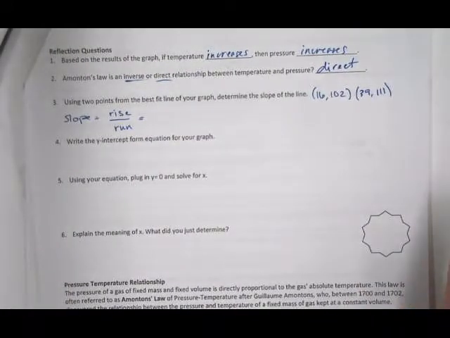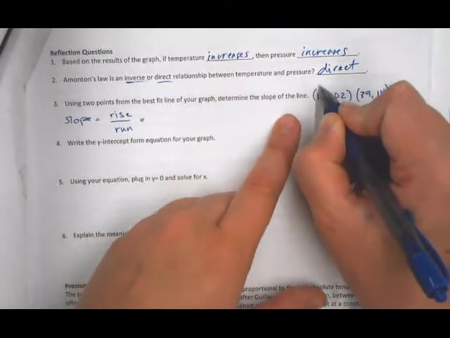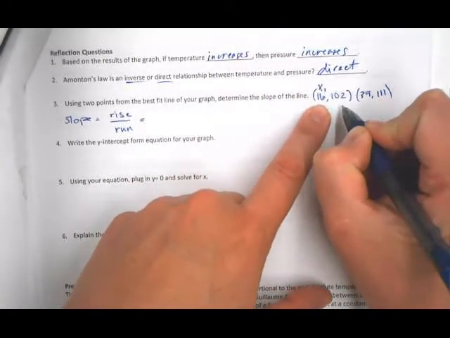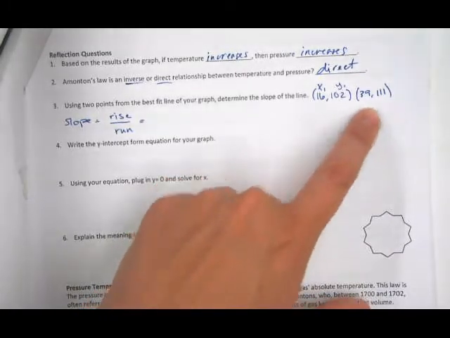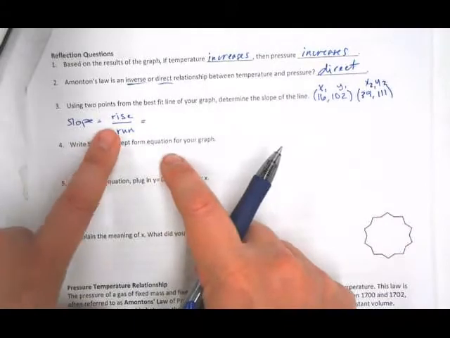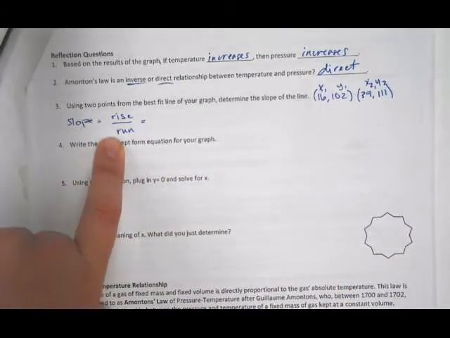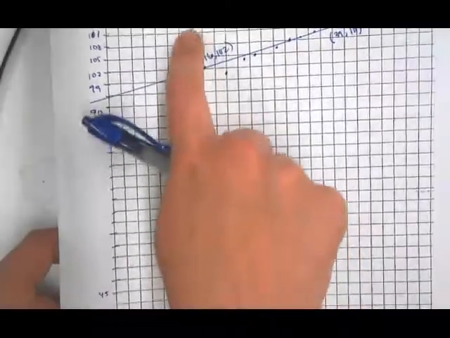Okay. So now using those 2 points, my first point, my lower point here, is the coordinates x1 and y1. And then my second set of data has the coordinates x2 and y2. And so when I'm calculating my rise over run, I'm looking for the change, right? So this is calculating the change from here to here and the change from here to here. So I need to subtract them.